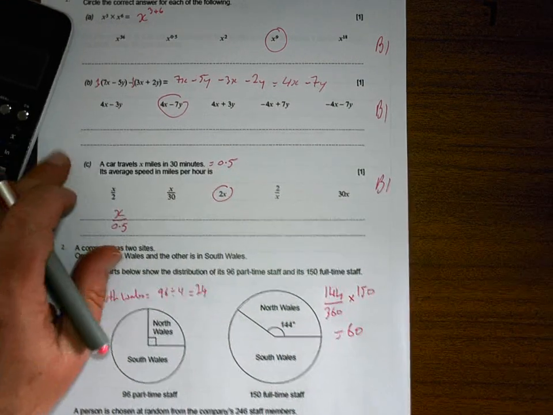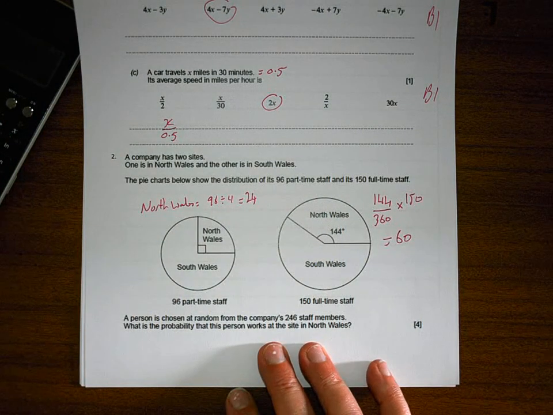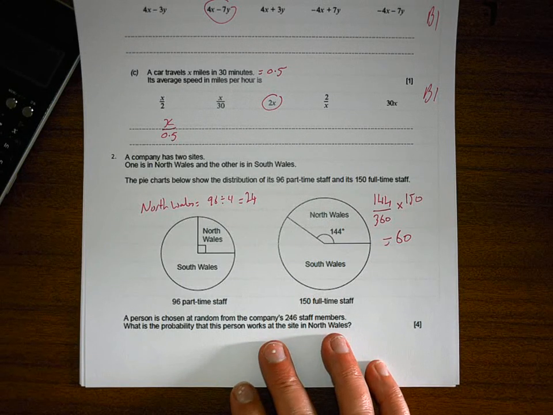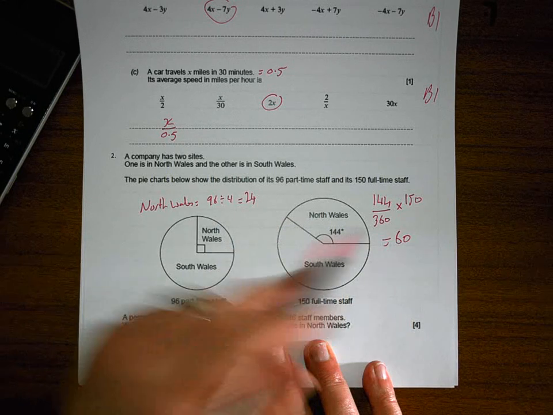So the person is chosen at random from the company's 246 staff members. What is the probability that the person works at a site in North Wales? So the total number of North Walians is going to be 84.